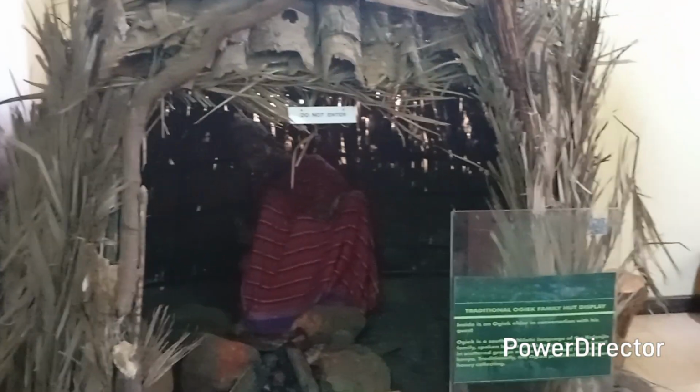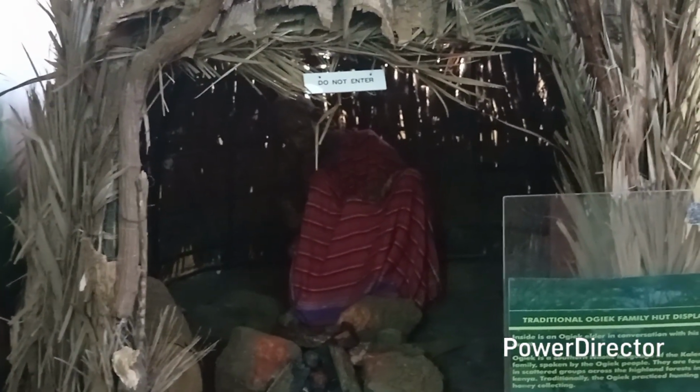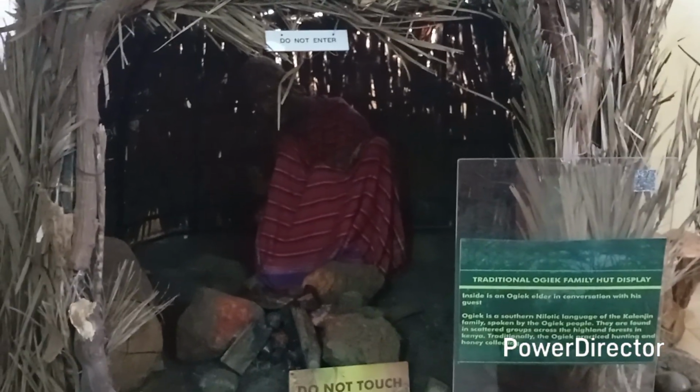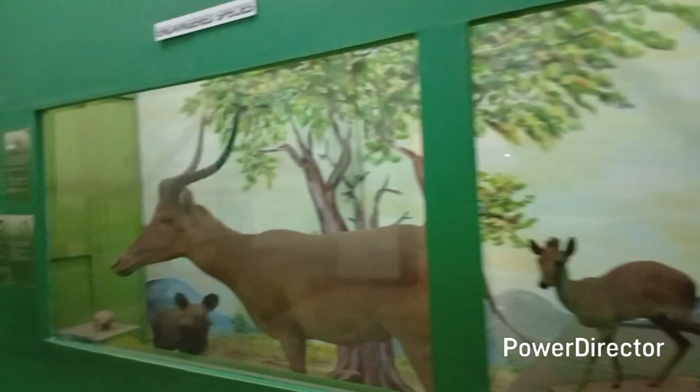Just in the nearby section, there is an Ogiek family hut display. The display shows how an Ogiek elder would sit inside such a hut, often sharing stories or passing down knowledge to the younger generation.